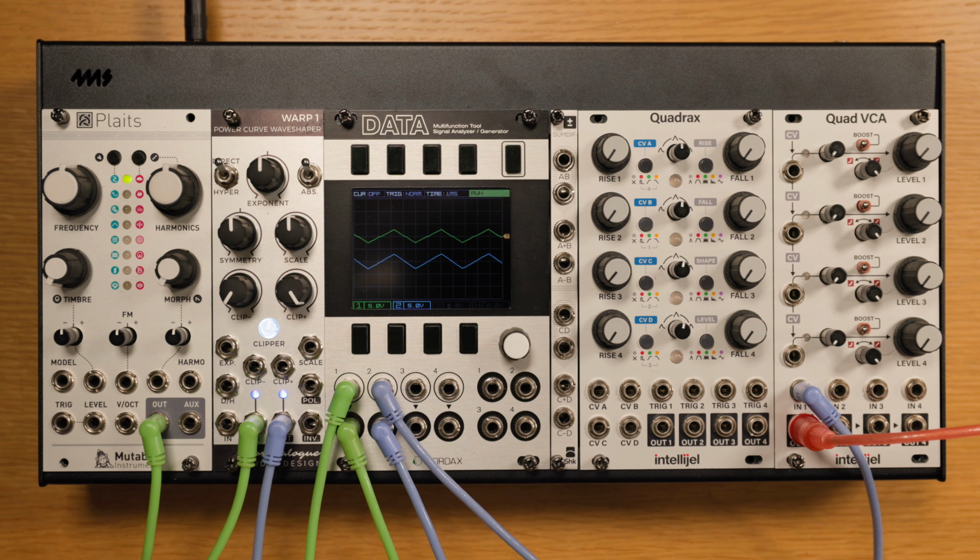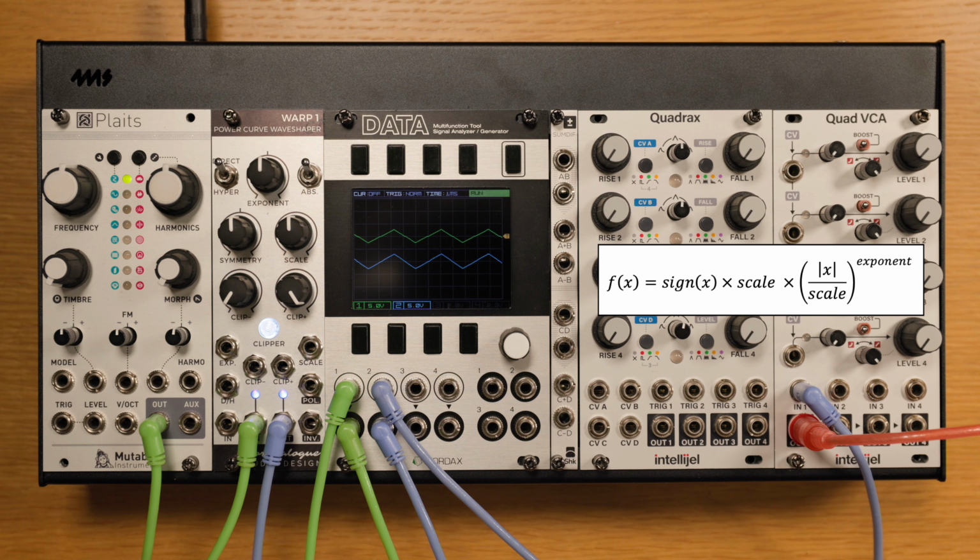In particular, Warp 1 is using analog circuitry to perform a mathematical function, which I'll display here on the screen. Now, I don't have a strong background in mathematics, so I probably won't be able to give you a lot of detail about the mathematical and theoretical aspects of Warp 1, but I don't think it's super important to understand the mathematical details in order to understand how to use Warp 1 and how to get interesting results from it. But this is the formula that's being computed by Warp 1 on its input signal, where x is the value that's coming in on the input. Each control on the module affects a different component of this function, and that allows you full control over how the function processes the input to create different outputs.